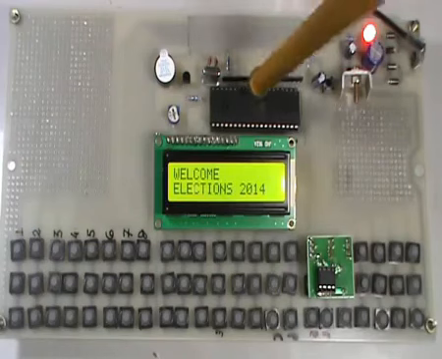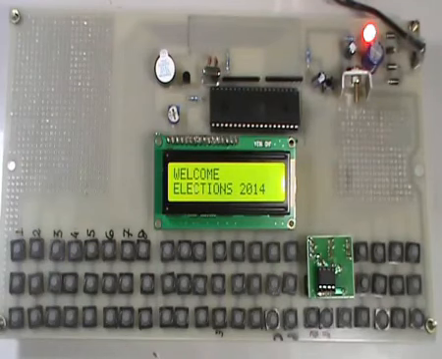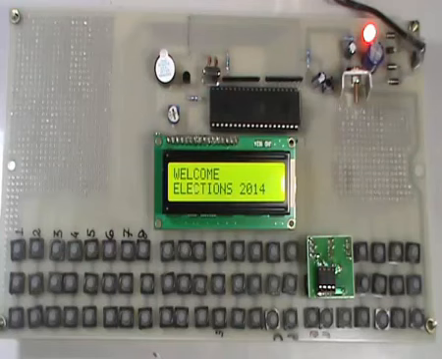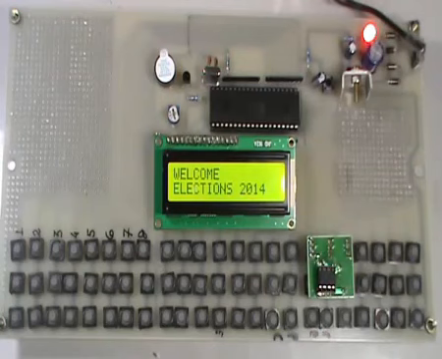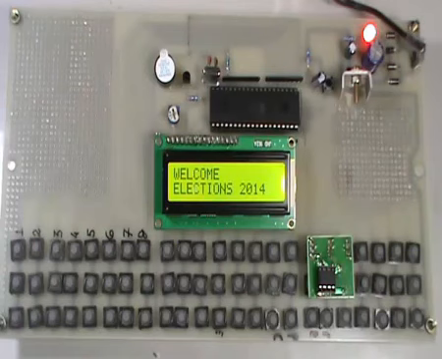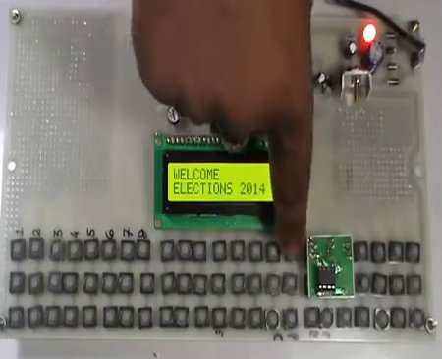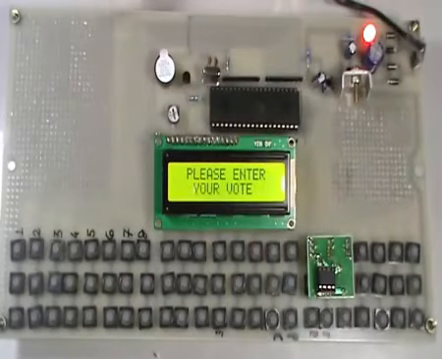Since the 8051 group of microcontrollers, by and large the smaller range, do not have any EEPROM, that is non-volatile memory, we have used a separate non-volatile memory here. And we will now try to operate this to see how it works, and we will first try to operate the button. Yes. Now please enter your vote.